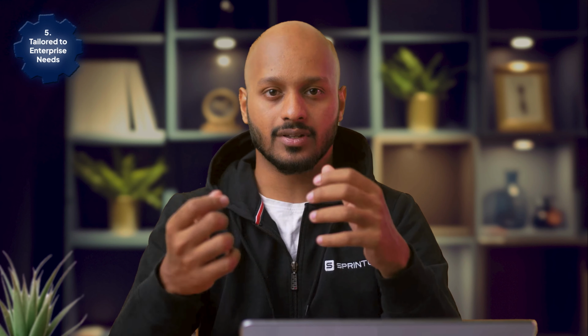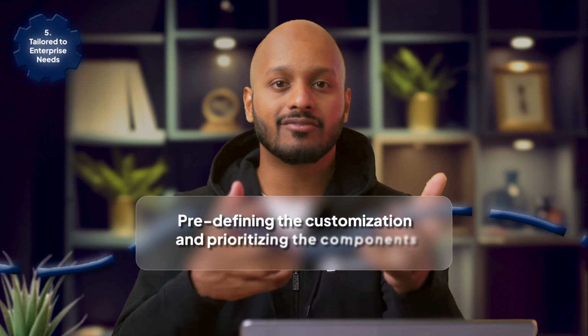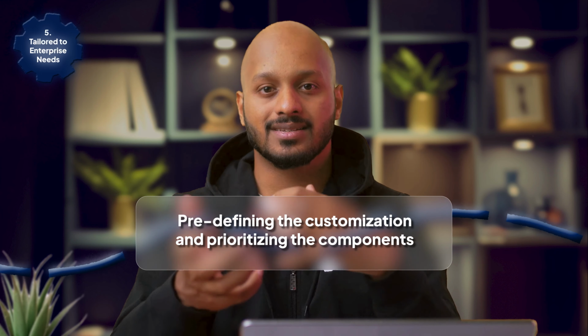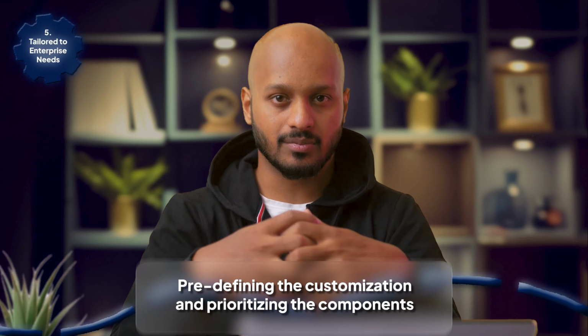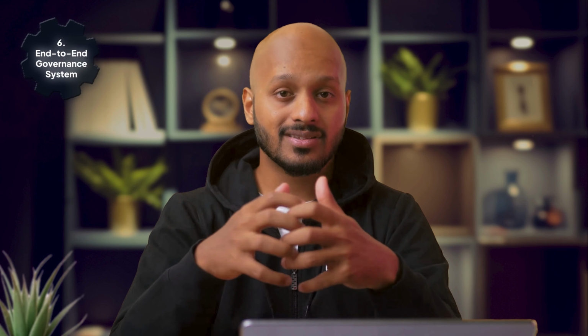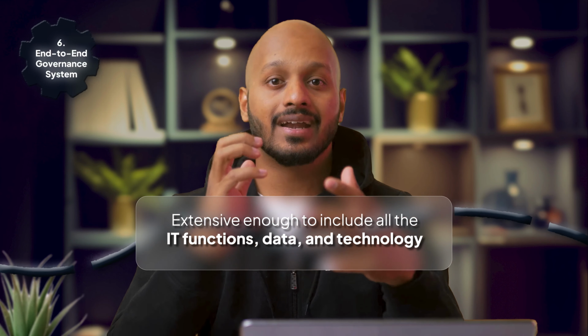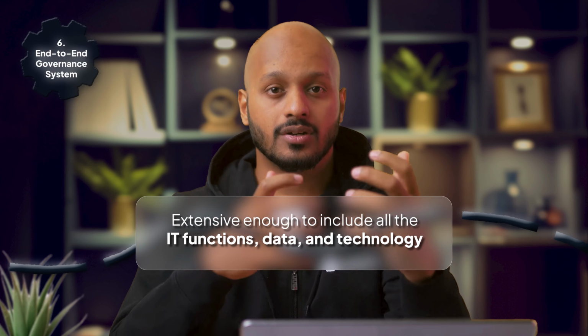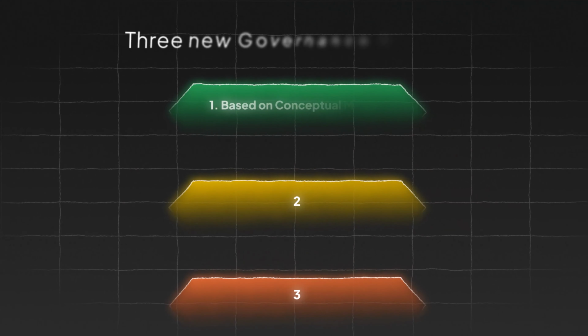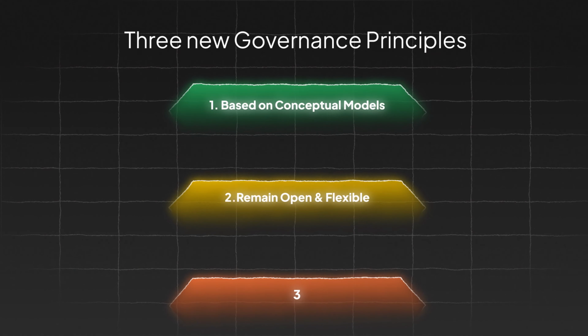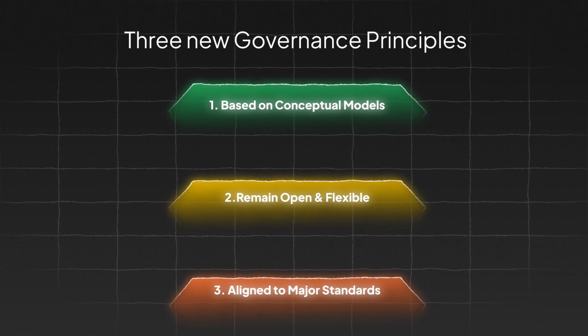Number 5, the enterprise needs should be used to tailor its governance system. This is achieved by predefining the customization and prioritizing the components used as a governance system. Finally, number 6, the governance system has to be extensive enough to include all the IT functions, data, and technology that an enterprise has to use to attain its set goals. COBIT 2019 also introduced 3 new governance principles that revolve around the openness and flexibility of the framework. They state that the governance strategy should be based on conceptual models, remain open and flexible, and should be aligned to major standards and regulations.